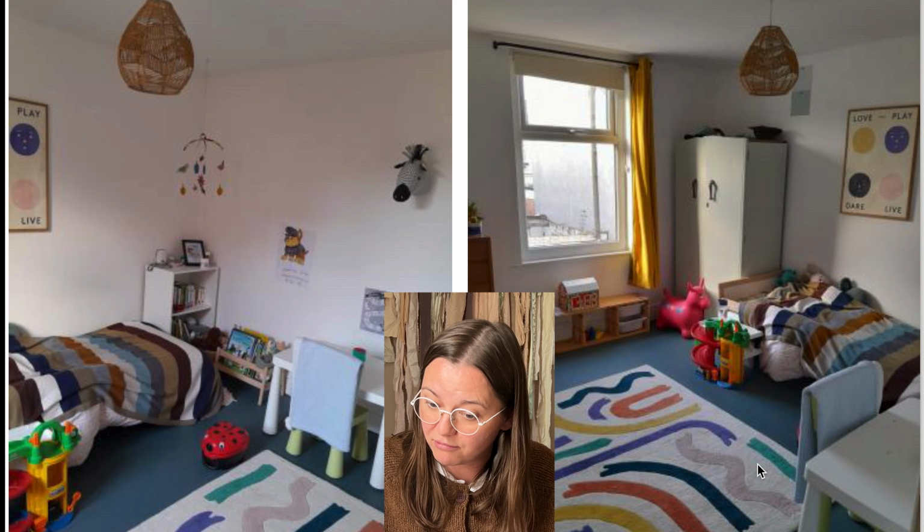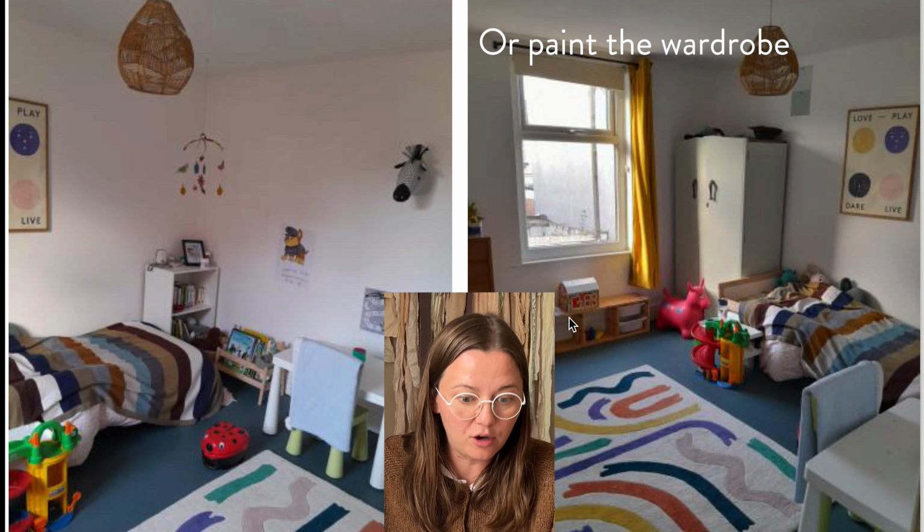Contrast, there are already some really great contrasts here. I wonder if I would consider bringing in some more contrast with colour, perhaps in the curtains, maybe painting the ceiling yellow, for example.